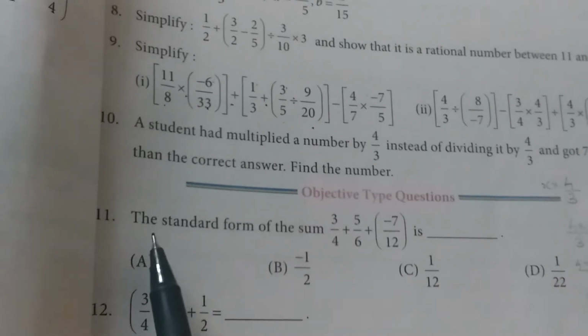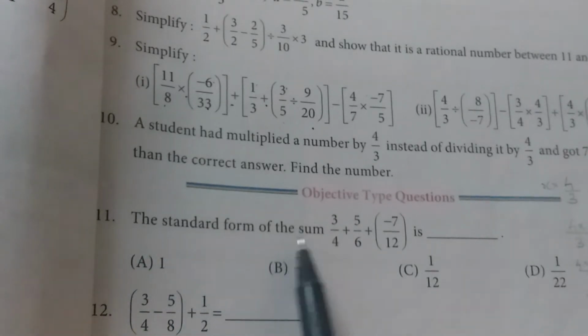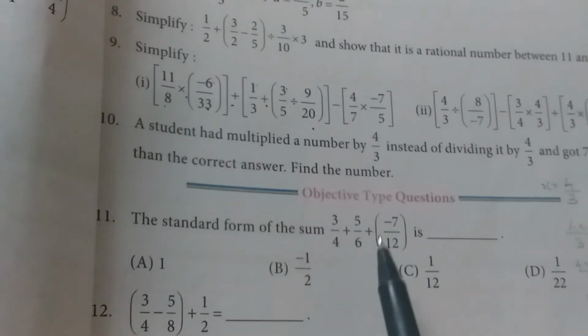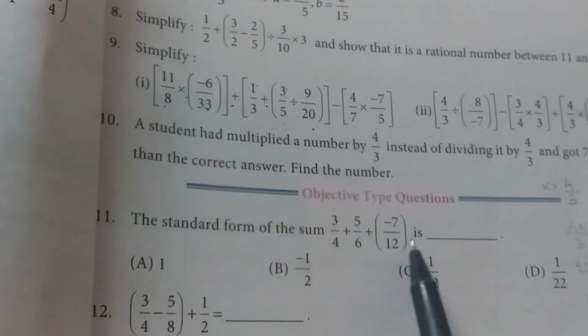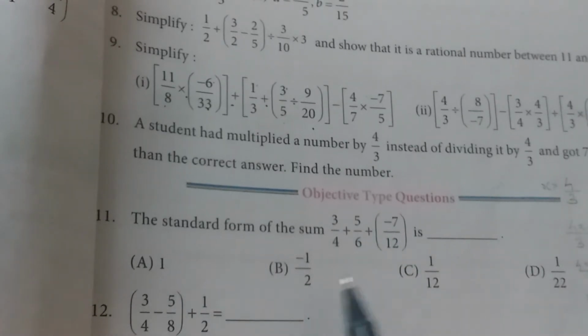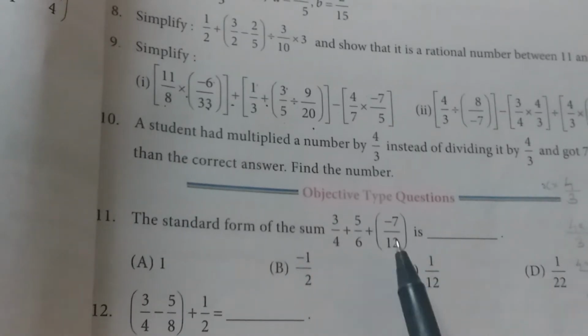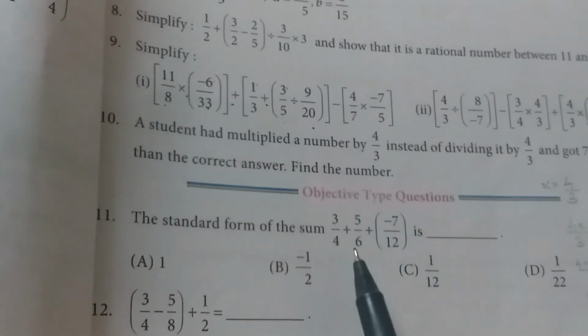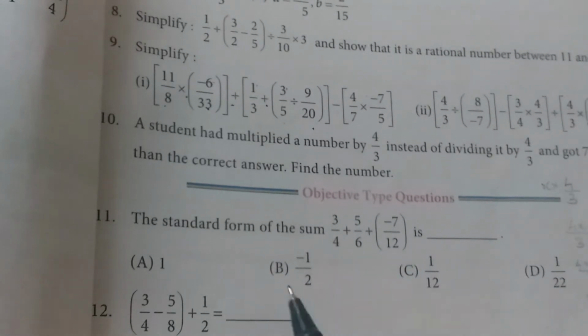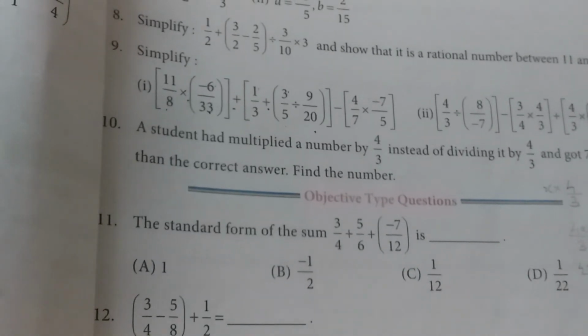The first one is the standard form of the sum 3 by 4 plus 5 by 6 plus minus 7 by 12. Even though 4 options are given, it is objective type. We cannot write the answer directly. We have to simplify this, find the LCM, simplify, then only we can choose the answer. As we did in the exercise sums, same way we have to do this also.